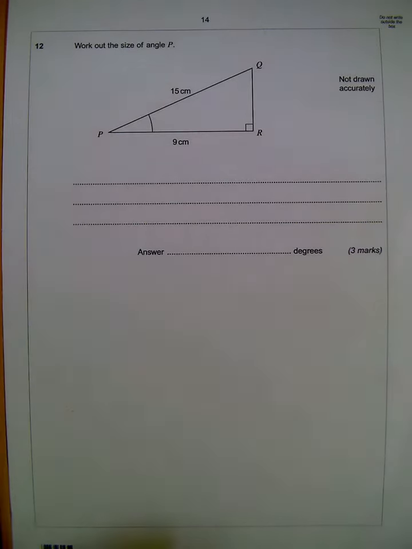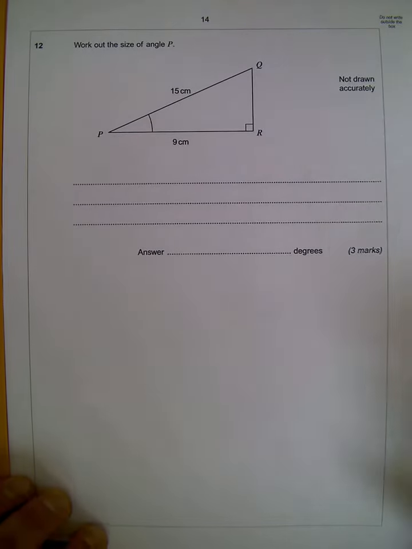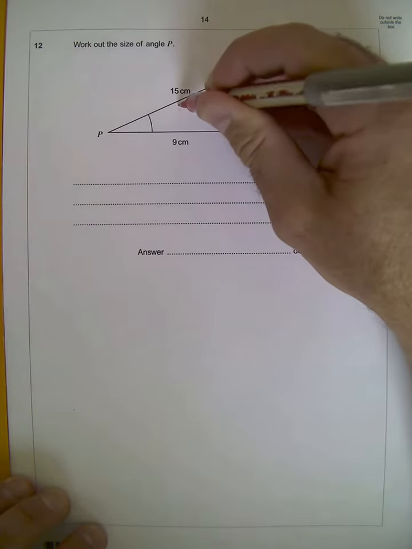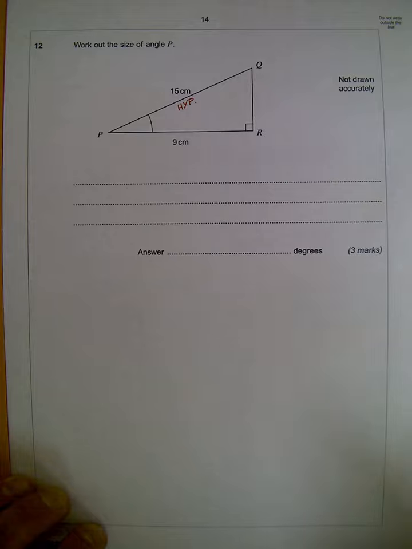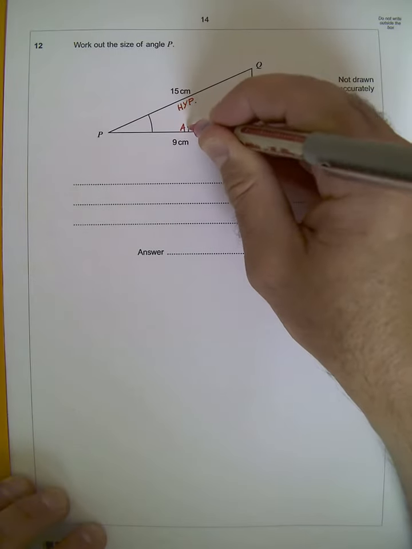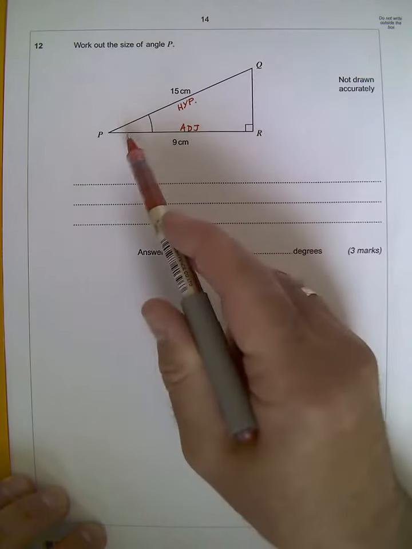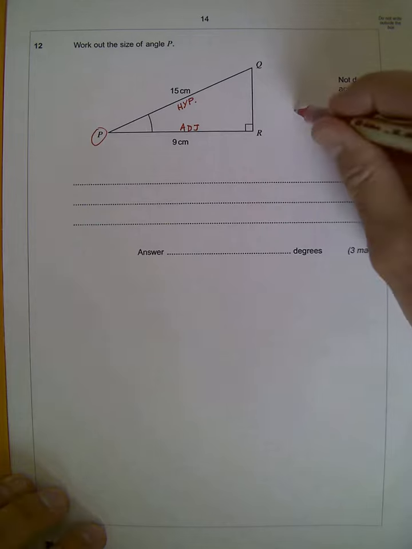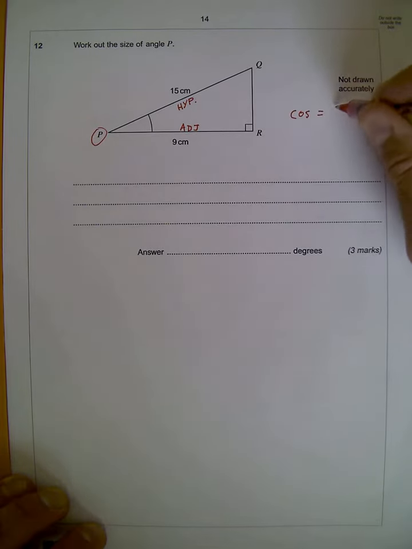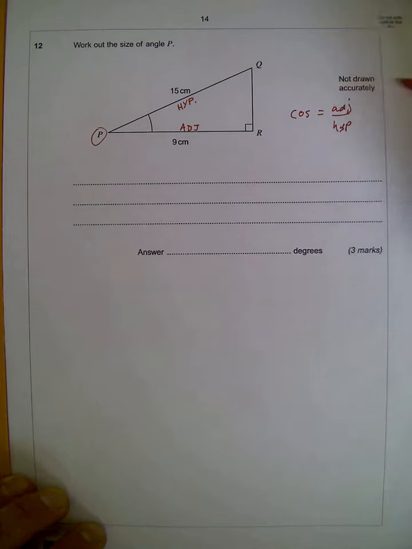Okay, here's a trigonometry question from June 2012. Work out the size of angle P. So the information that we've got is 15 centimeters, which is the hypotenuse, and 9 centimeters, which is the adjacent, because it's the one that's next to the angle P that we're trying to find out. So if you remember your trig ratios, you remember that cos equals adjacent over hypotenuse.